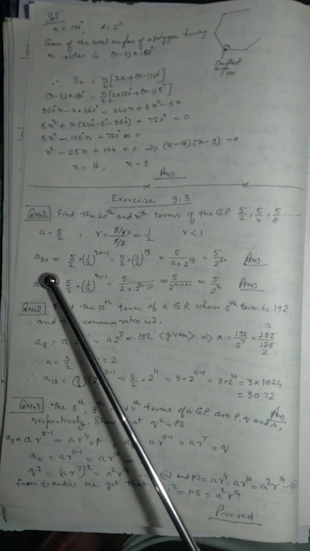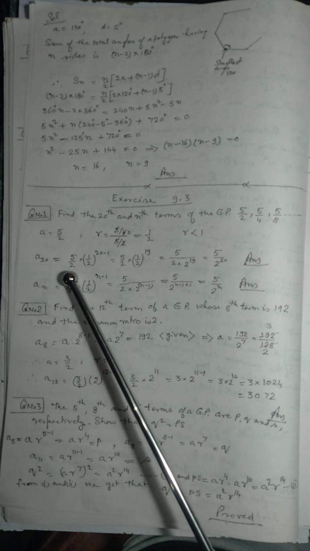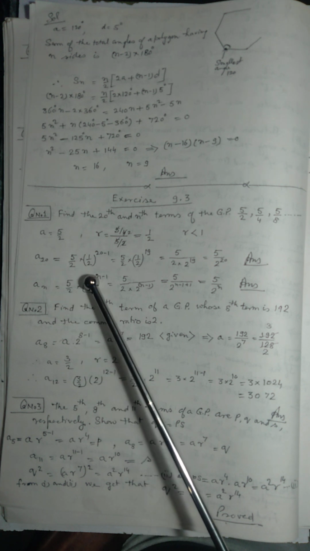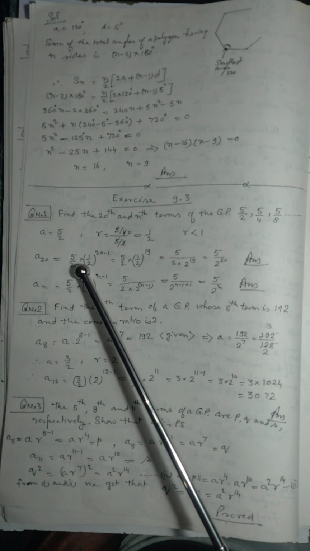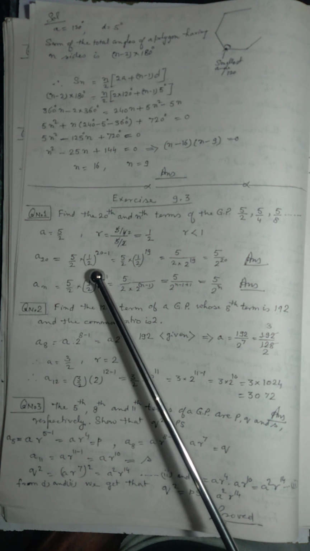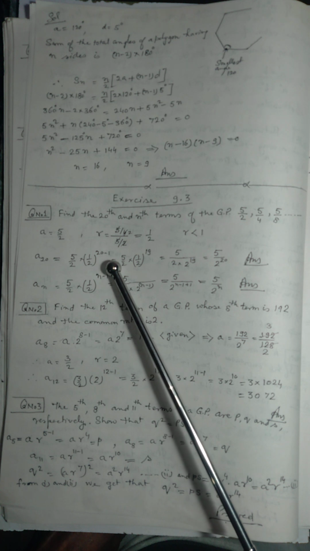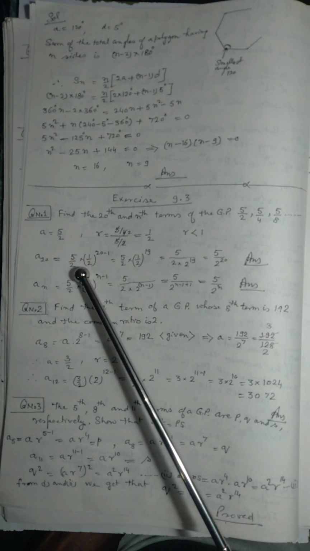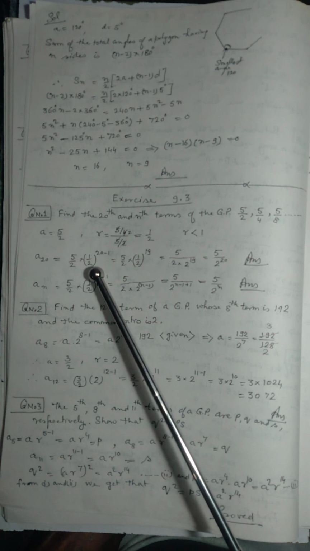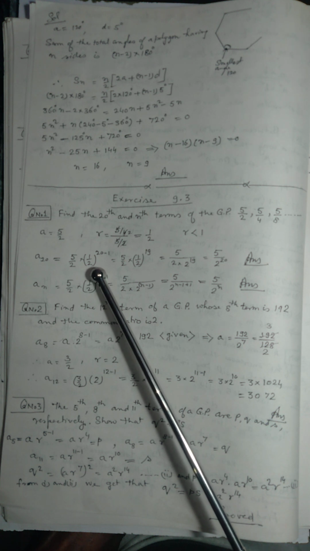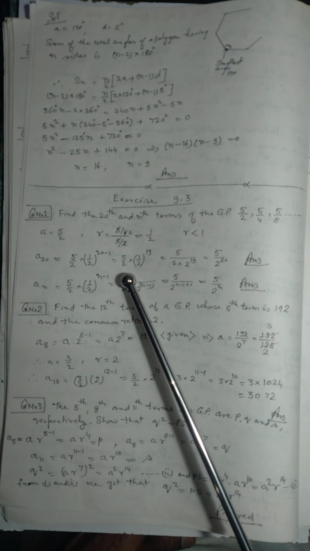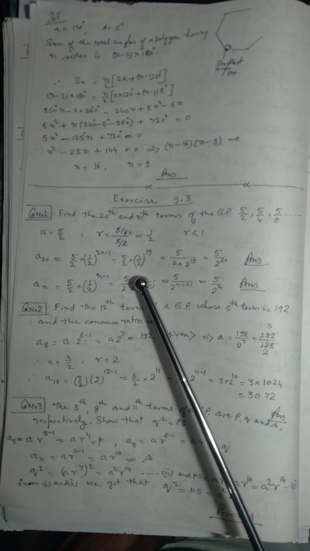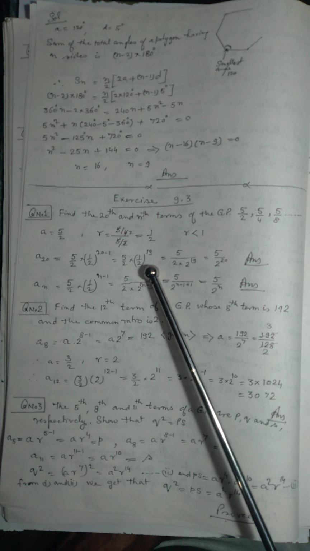Now we have to find the 20th term and nth term. So the 20th term will be equal to A into R raised to power 20 minus 1. So A is here 5 by 2, R, means common ratio, is 1 by 2. So the 20th term is 5 by 2 into 1 by 2 raised to power 19.